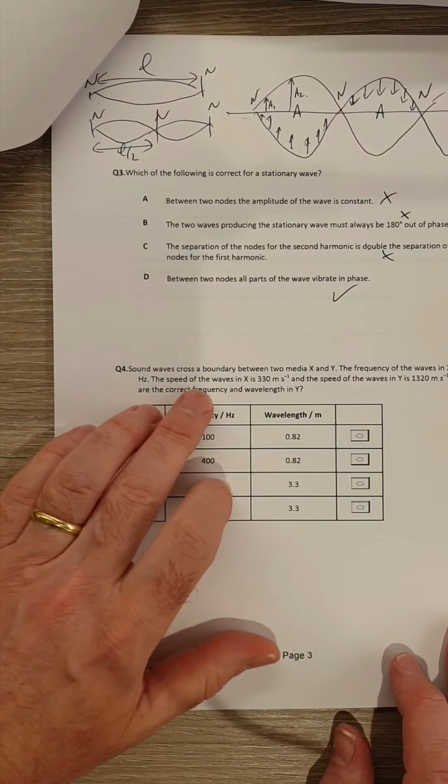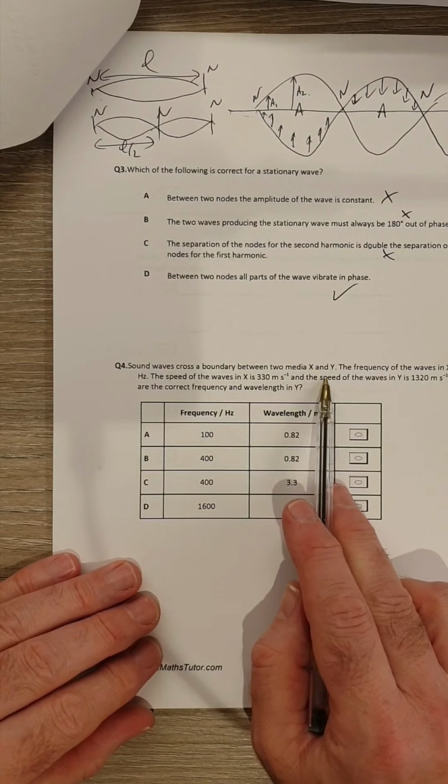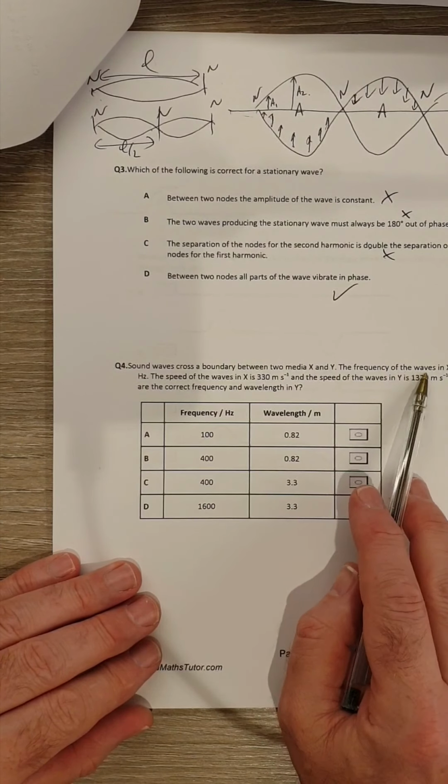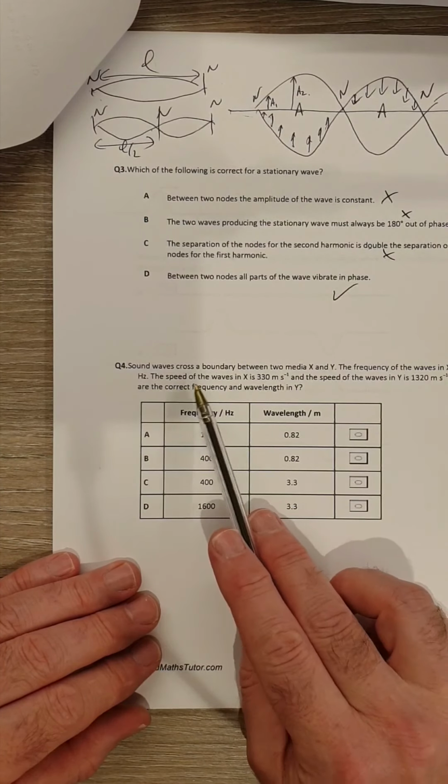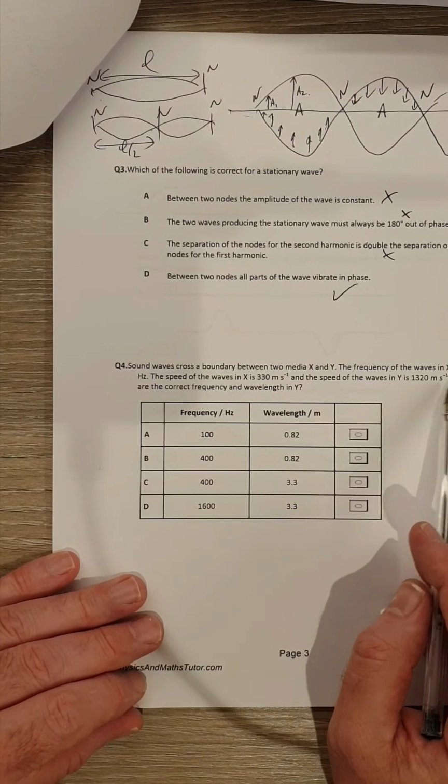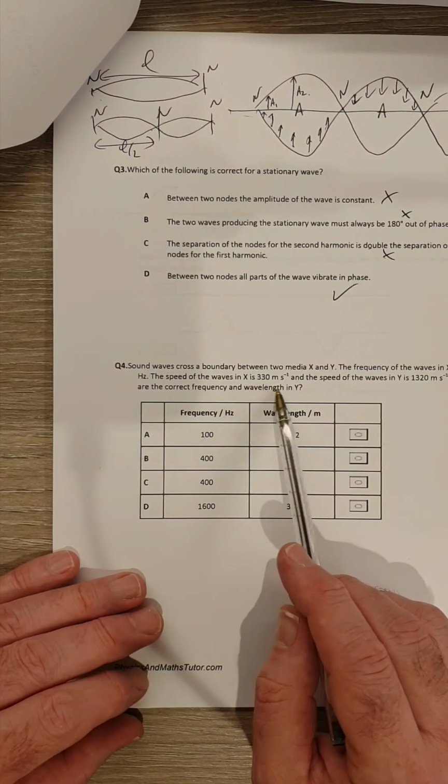Now, question 4. Sound waves cross a boundary between two media, X and Y. The frequency of the waves in first medium is 400 hertz. The speed of the wave is 330 meters per second. And the speed of the waves in the second medium is 1320. What are the correct frequency and wavelength?